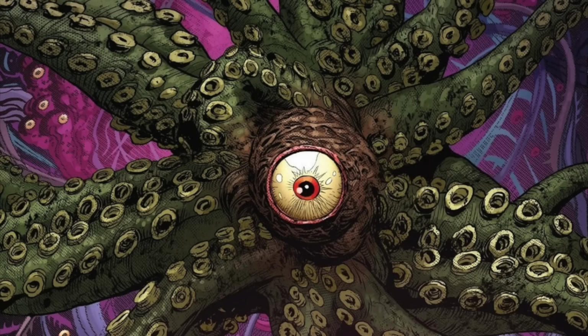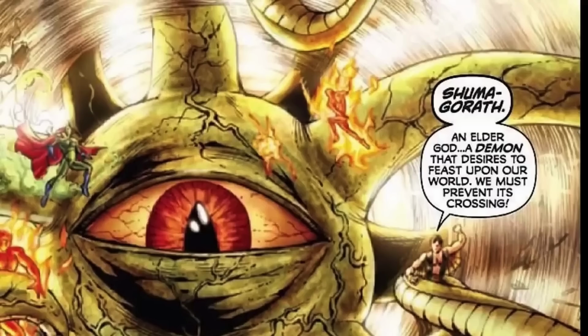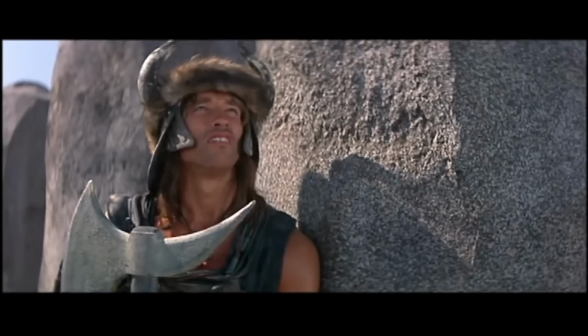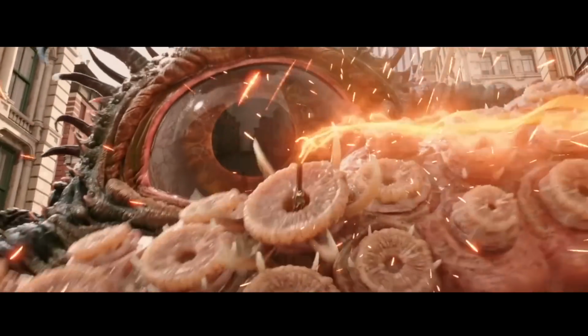Now Shuma-Gorath is a Doctor Strange villain that travels through dimensions, and we probably saw it here in What If. But here's the thing, turns out the name Shuma-Gorath is actually owned by Heroic Signatures, the company that owns Conan the Barbarian. So there's like some weird rights issues there, which is why Marvel just called the thing by a different name, but it's essentially the same monster.